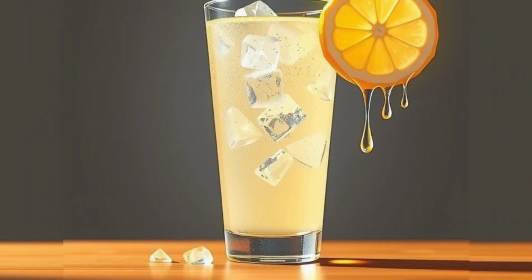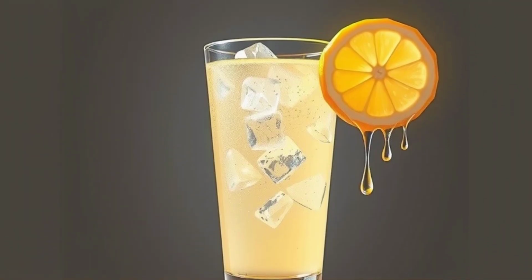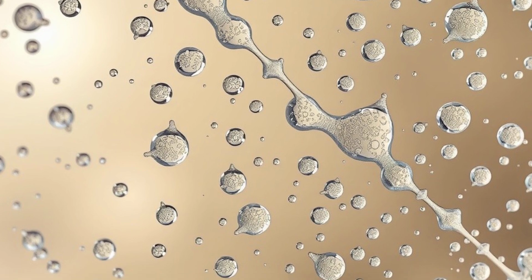Picture this. Imagine holding a cold drink on a hot day. The moisture from the air condenses on the outside of the glass. That's the same thing happening in the sky, except on a much larger scale.